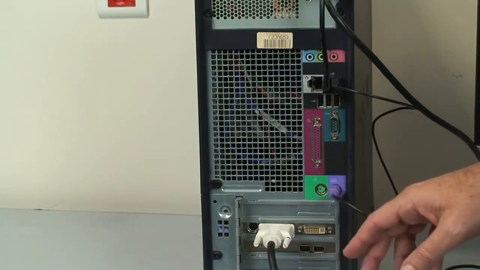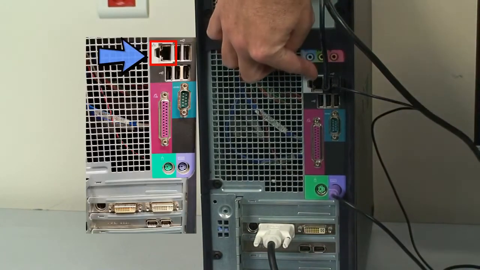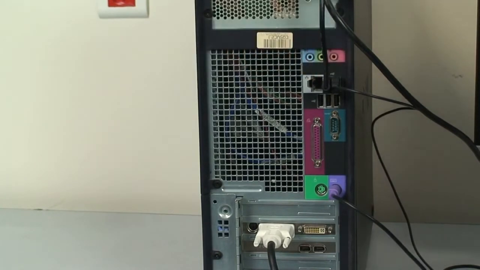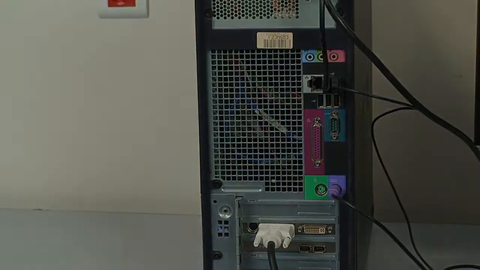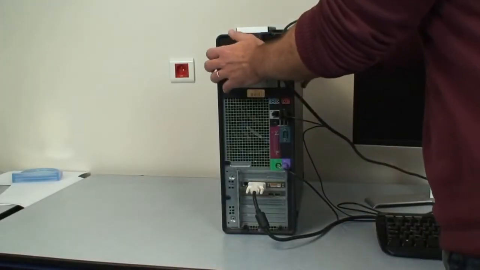But there are also other ports, like the FireWire ports. And here a specific port, an Ethernet port, which demonstrates that the Internet can also be seen as a peripheral device external to the computer. Now let's look at what happens inside the computer system unit.